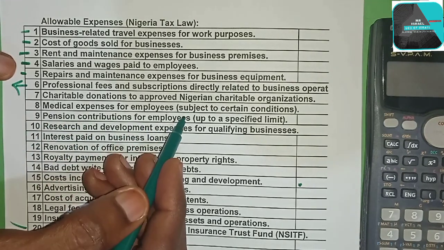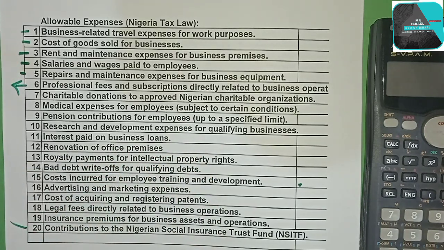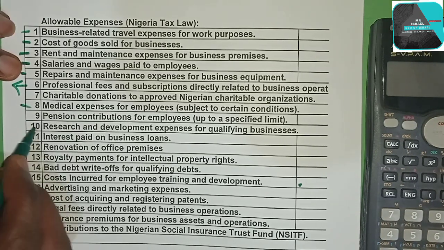Medical expenses for employees, subject to certain conditions. Yes, your employees are entitled to some medical benefits. You can pay medical expenses for your employees, but if it is for someone outside your staff, maybe one of your brothers or a relation who is having some difficulty, and you pick money from the company and pay, it is disallowable. You have to pay from what you are earning as the director of the business. Are you with me? That is medical.